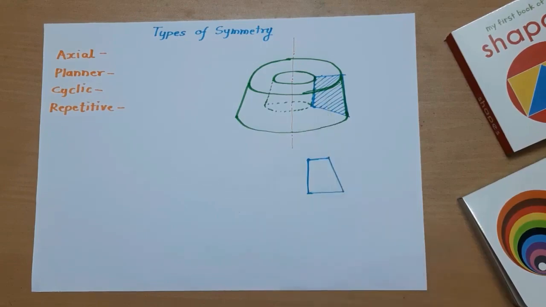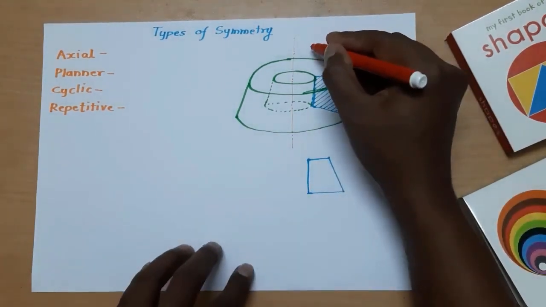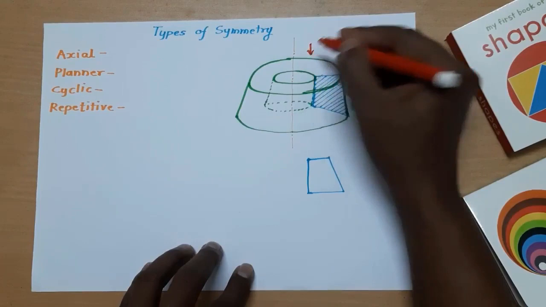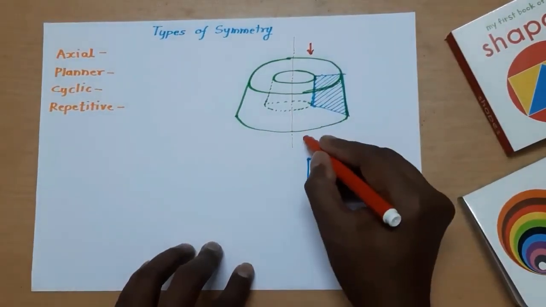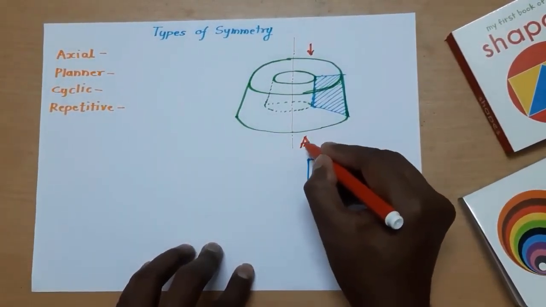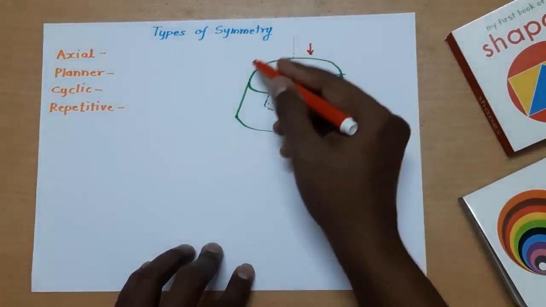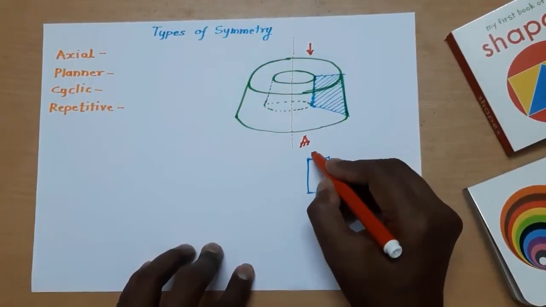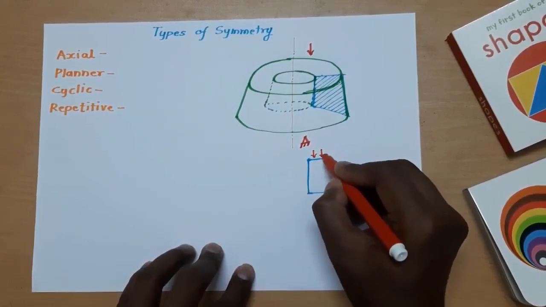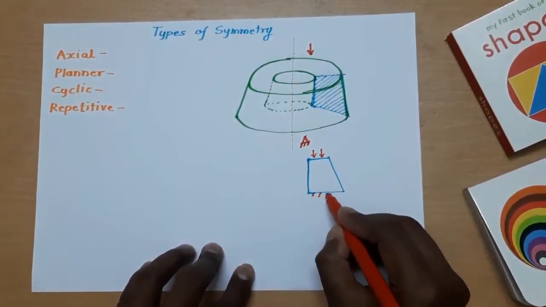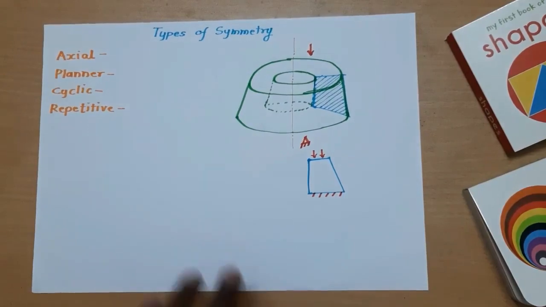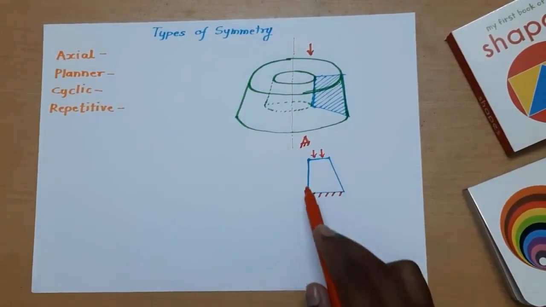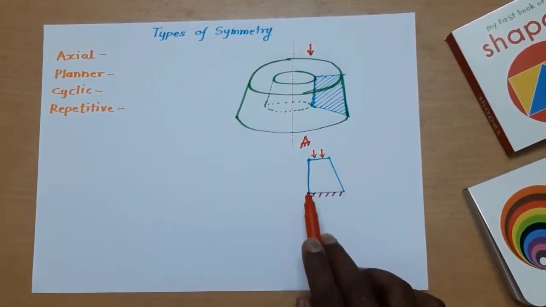Suppose in this problem we are applying some pressure over here and we have a fixed support over here. The same boundary conditions can be applied on the cross section, and we will get a result for this cross section.